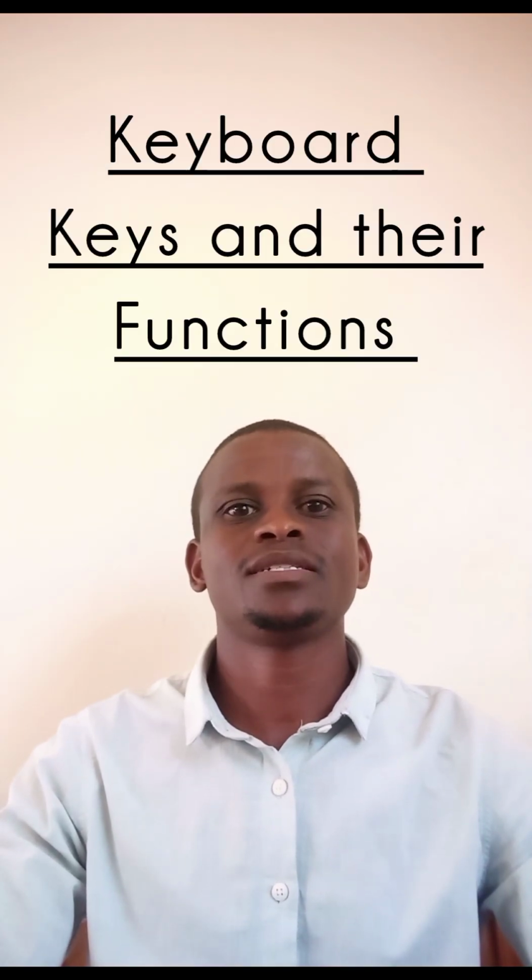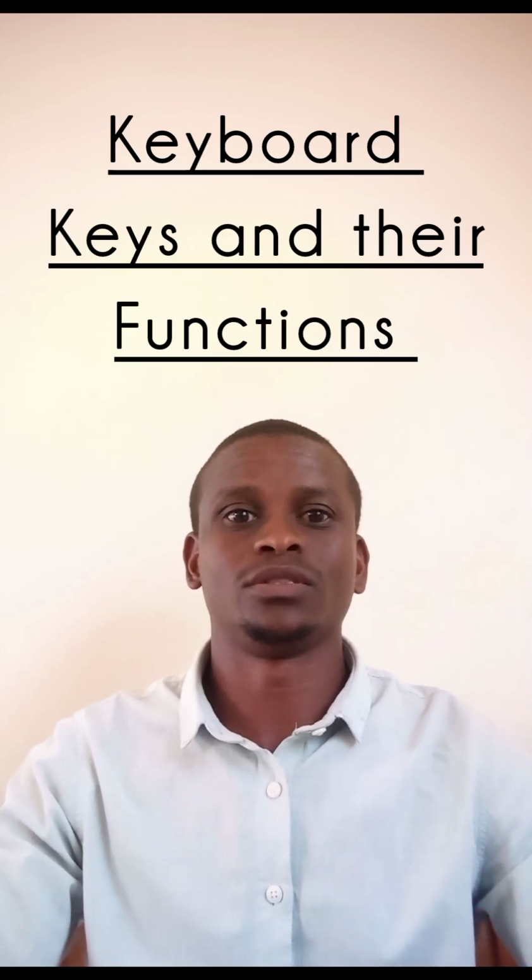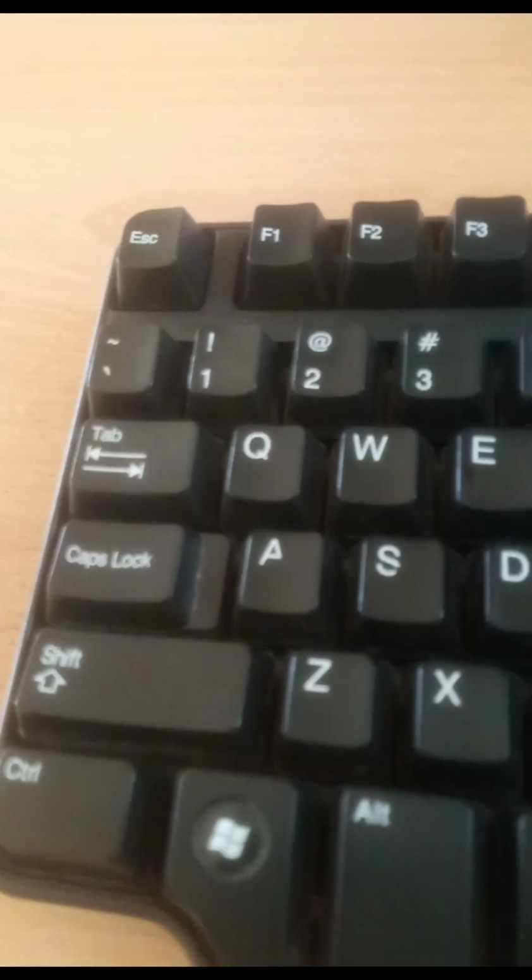Today I want us to look at the various keys in a computer keyboard and their functions. Let's start with the caps lock. The caps lock key is here. This one is the caps lock key.